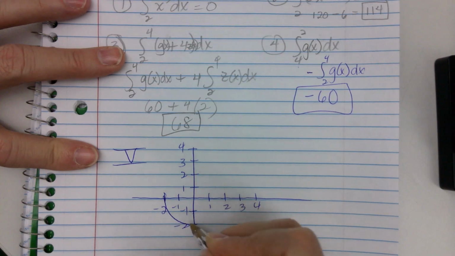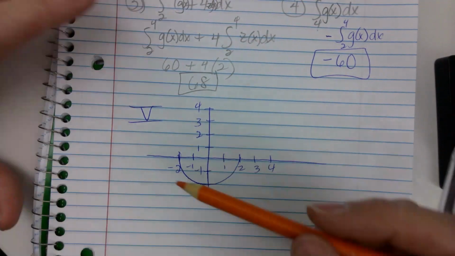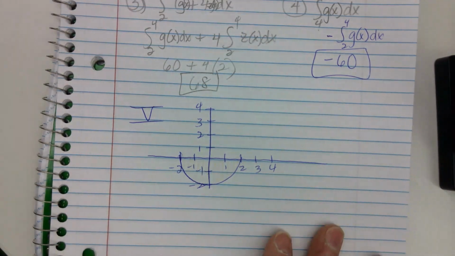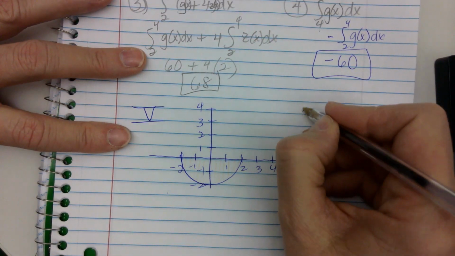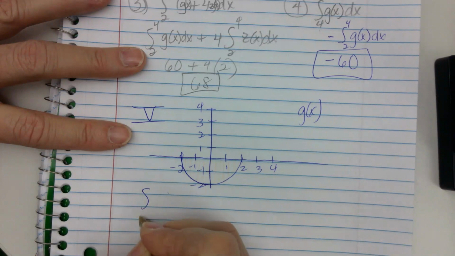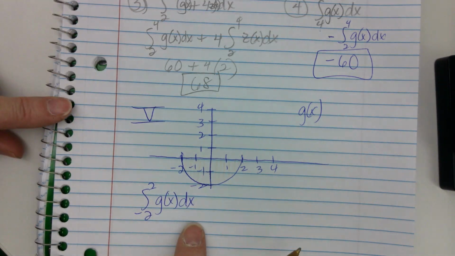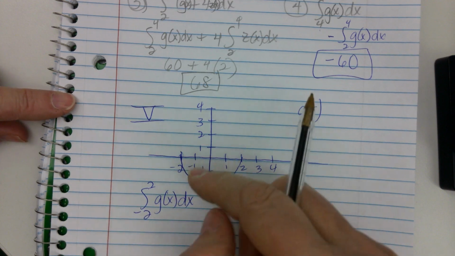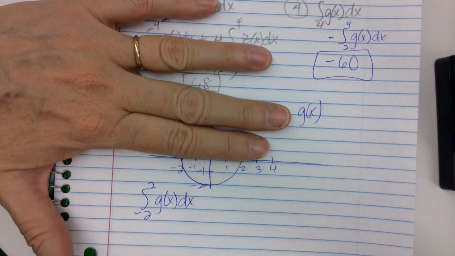And I also want you to understand if this is the graph and I'm finding the area below the x-axis, there is a difference. Let's just call this g of x. If I'm finding the integral from negative 2 to positive 2 of g of x, there is an issue. It is not just an area. If they said find the area between this function and the x-axis, then yes, it would just be an area, half of a circle, half of pi r squared, 2 pi, correct?